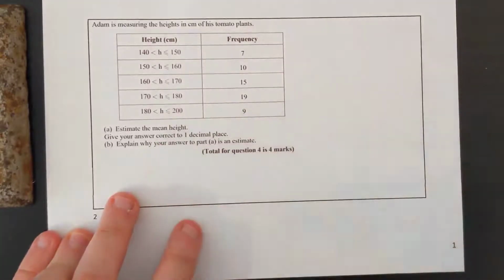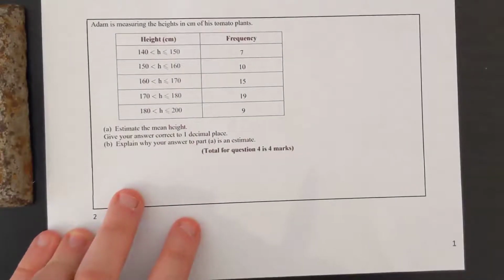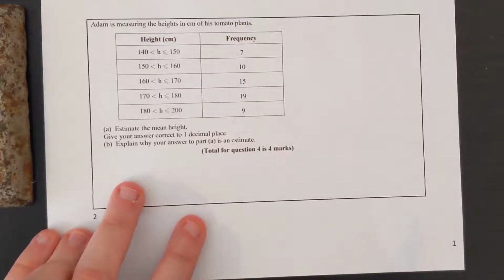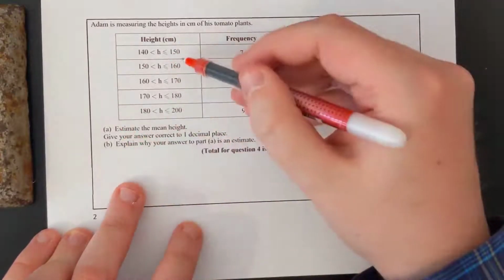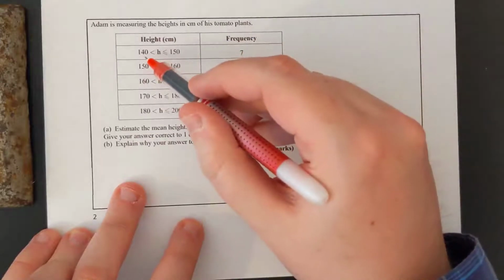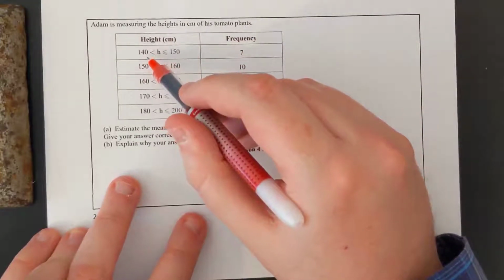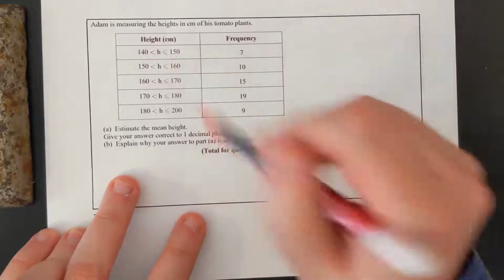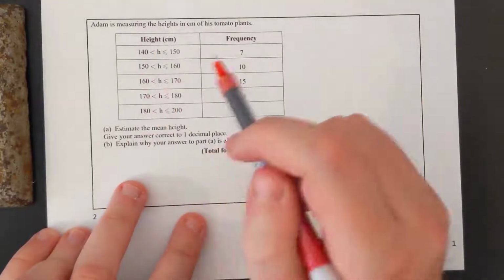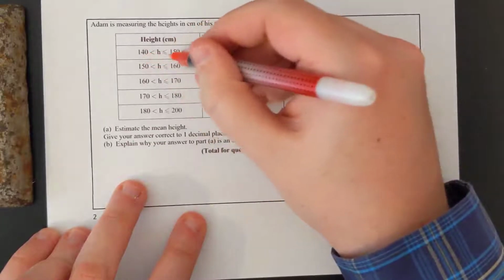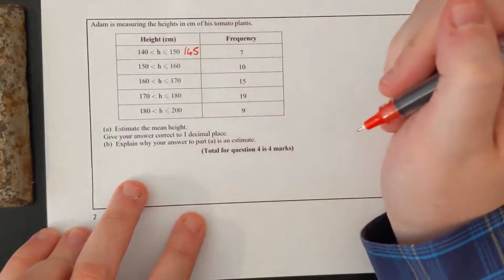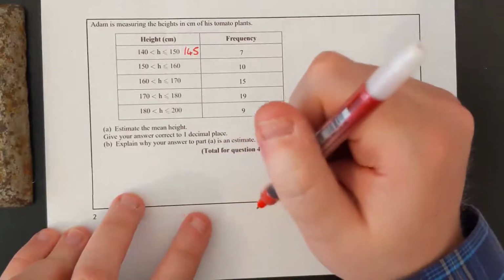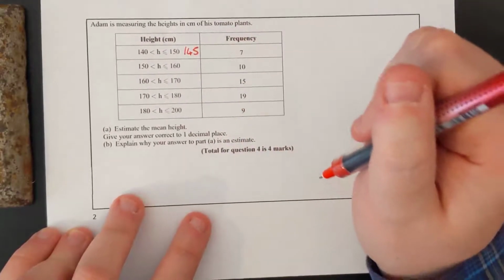And we're asked here to estimate the mean height. Now you know that the mean height is the sum of all of the total values divided by the number of values. Or in this case, the total height divided by the number of heights you have. Estimate is key here because within this 7, I don't know whether all of those are bunched at 140.1 or up at 150. But what I need to assume is that they're evenly distributed. So my average height in this range will be 145. Now that might not be accurate, that's why this is an estimate, but it's the best I can do given the data in front of me.